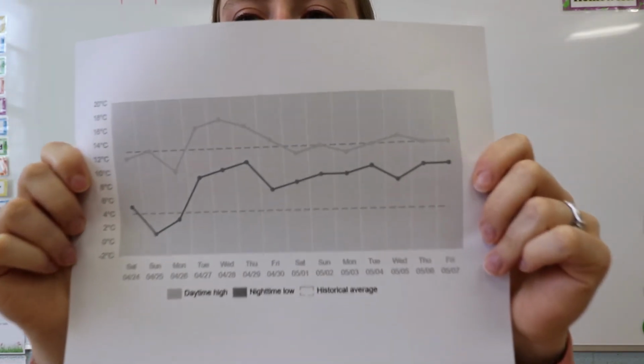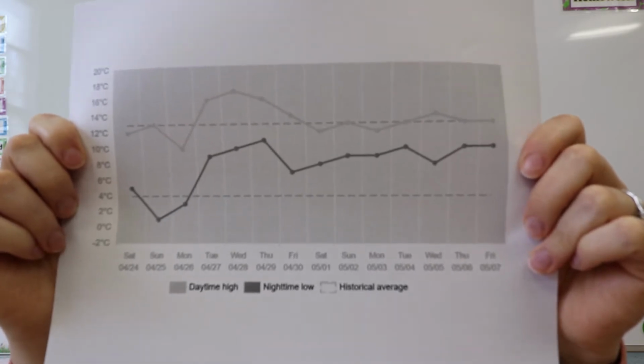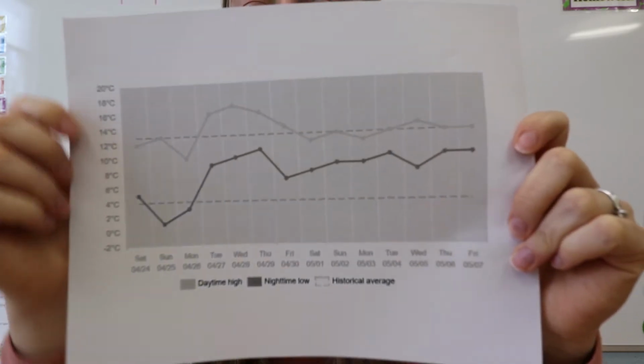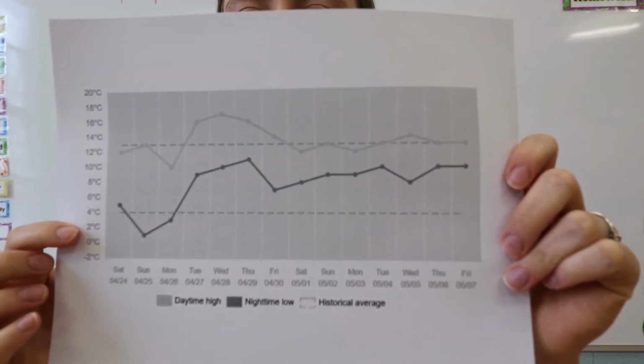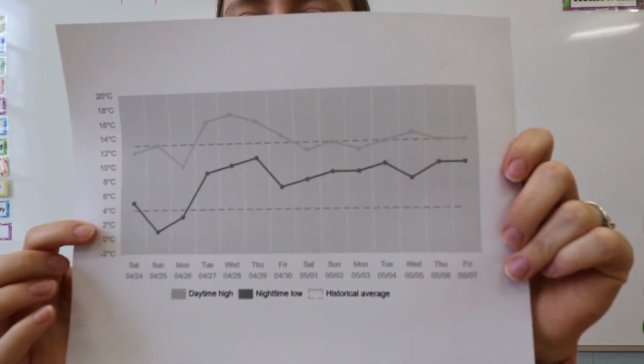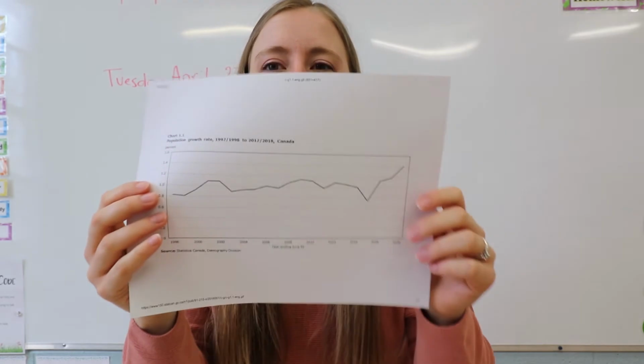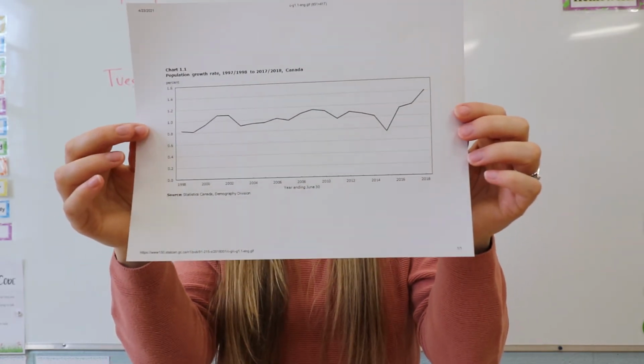Okay, so there's a closer look. As always, we need to be paying attention to our scale, right? So we understand the difference in value. Okay, so that's weather. You'll see that all the time, of course, as we check the weather. Okay, here's another one. This is a cool one.